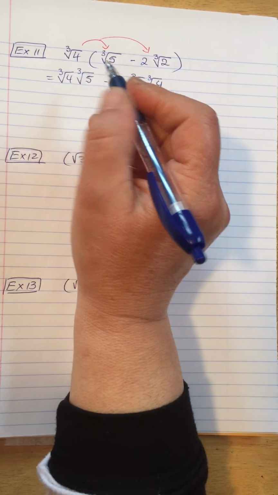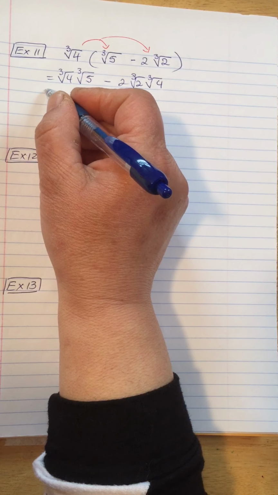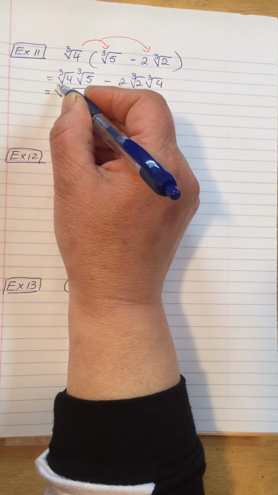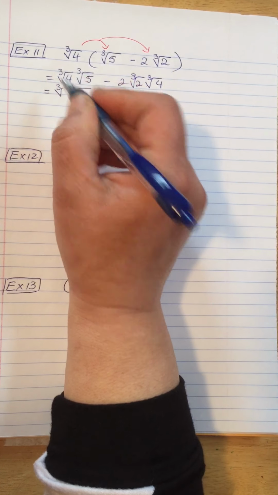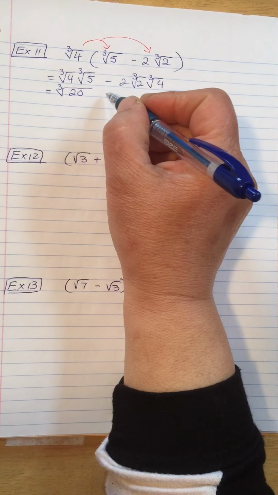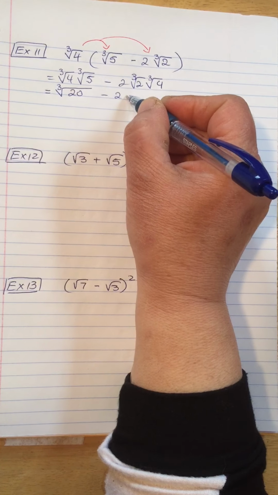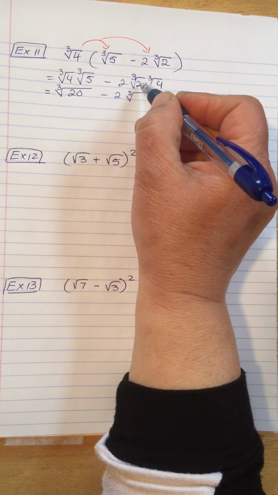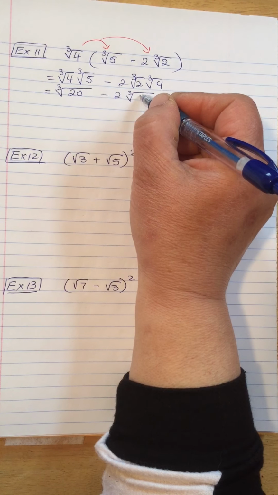Okay, now clearly you see that I can multiply. So write them inside the same radical with a common index. 4 times 5 is 20. Minus 2. Multiply them right under the same radical. 2 times 4, 8.